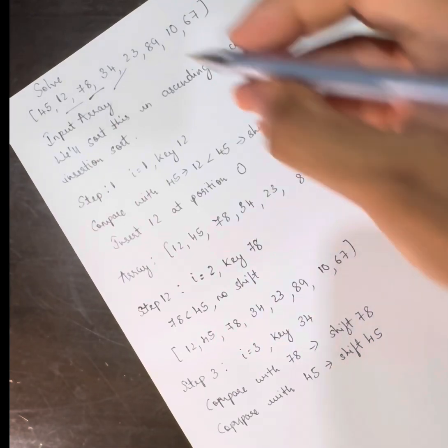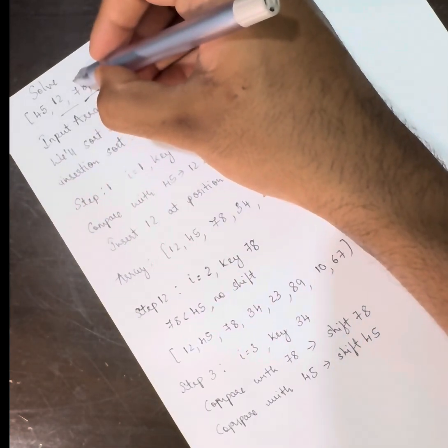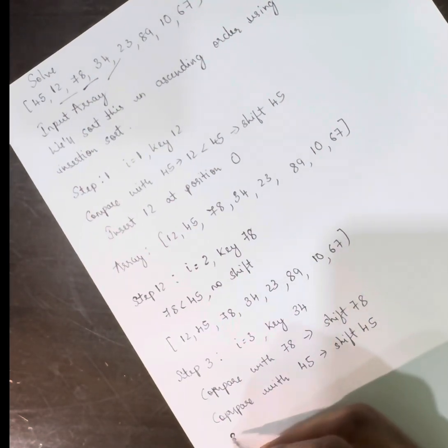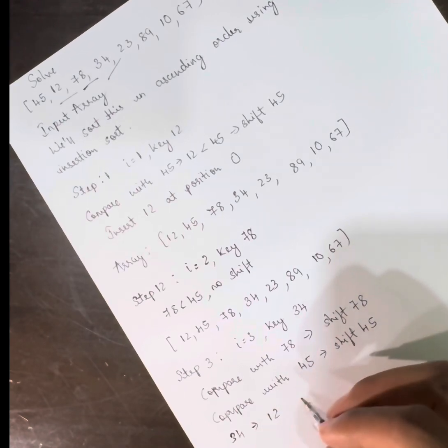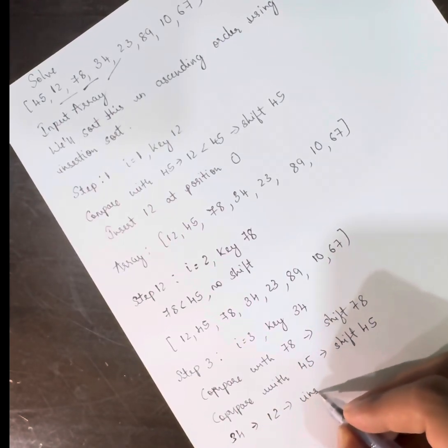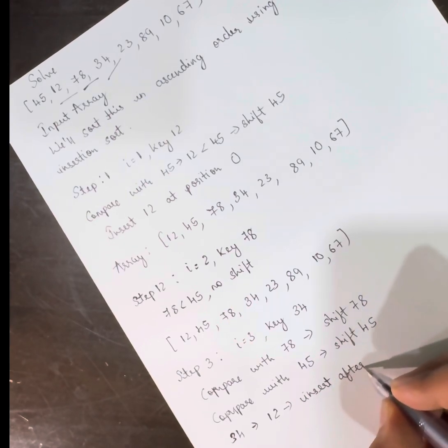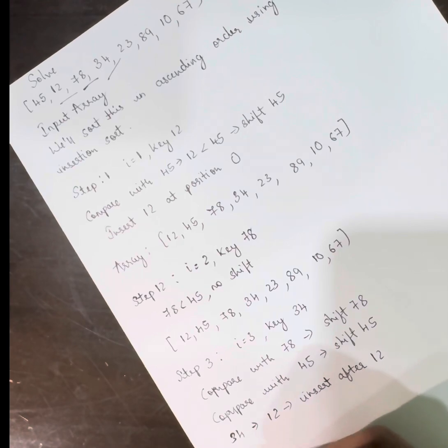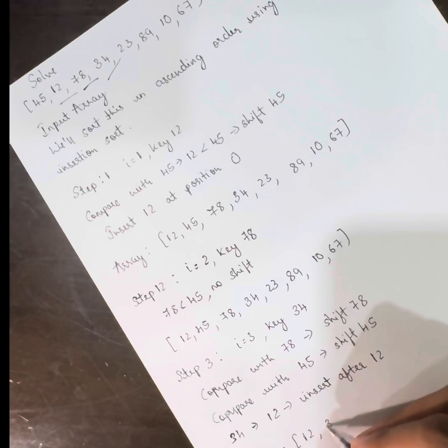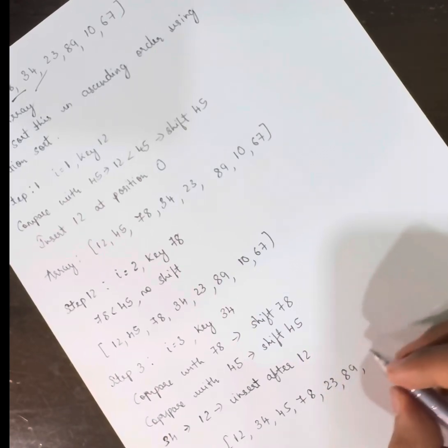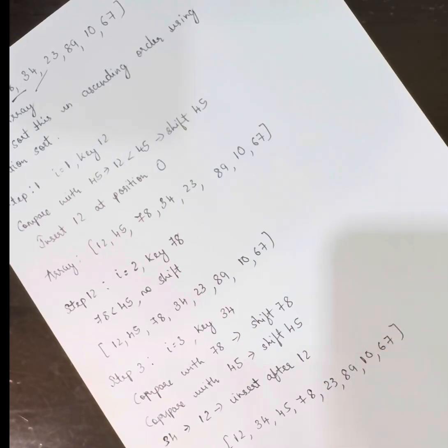We have to shift 34 previous to 78 and 45, then 34 and 12. Insert 34 after 12. The array will be 12, 34, 45, 78, 23, 89, 10, 67.